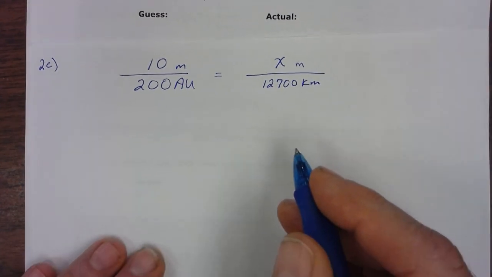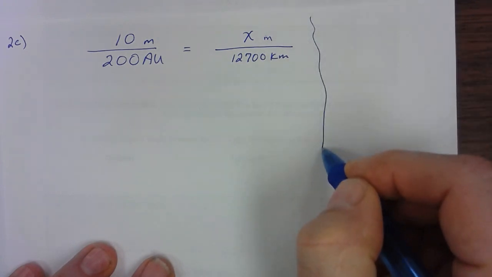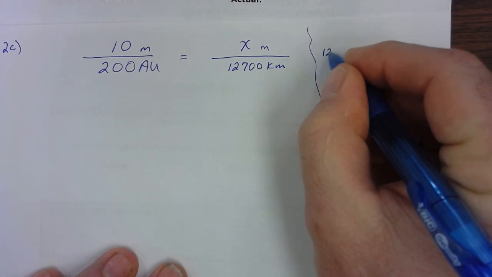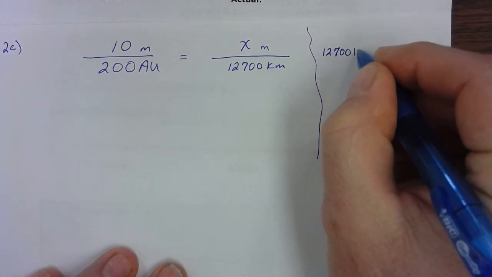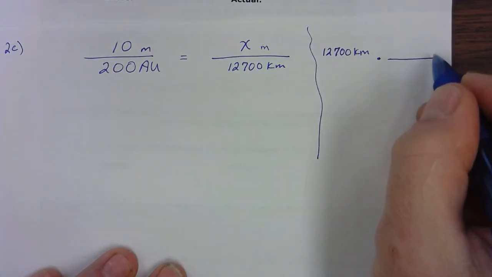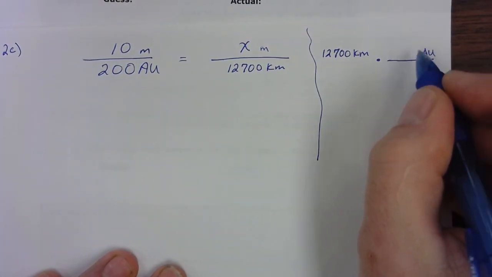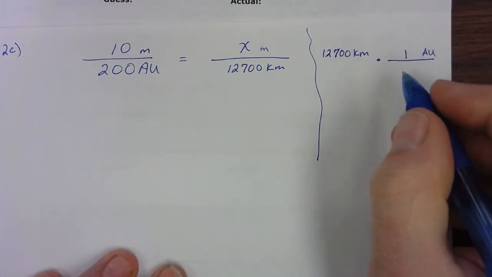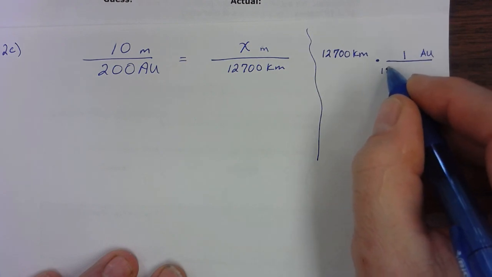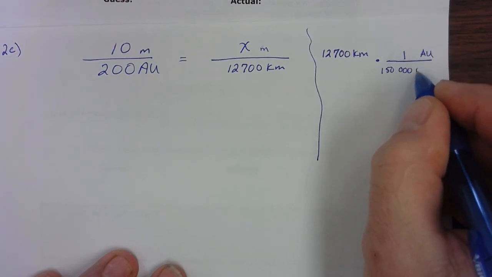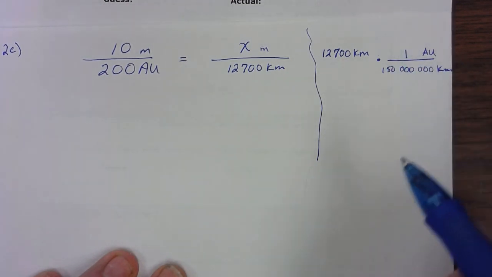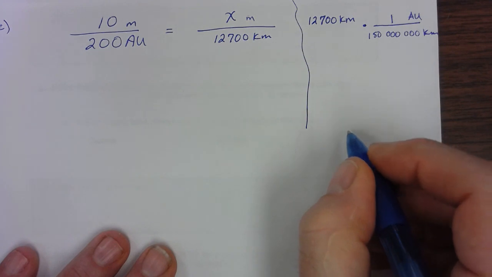Okay, so to do that conversion, I'm just going to go off to the side here a little bit. And to do any conversion, we want to look at what we're converting and what we're going to convert to. So we're going to make a fraction over here, and it's going to be AU. So we want to multiply it by 1 AU over, well, what is an AU in kilometers? Well, it's 150 million kilometers.